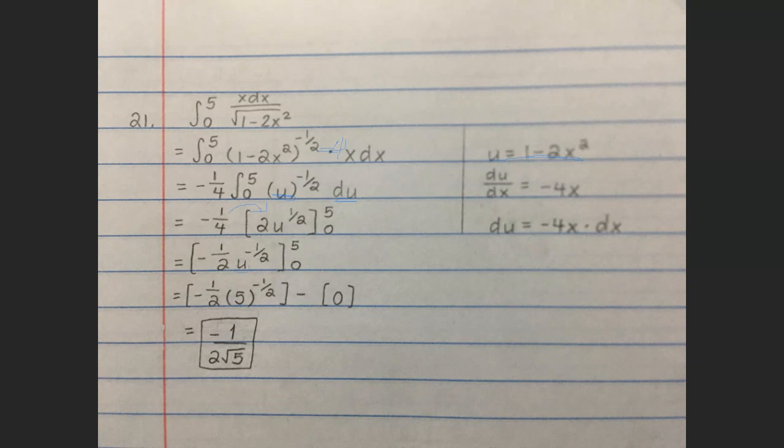Right, great. But when you use a u substitution, sometimes people change the limits. If x equals 0, u will be 1. If x equals 5, you substitute into this substitution. You could change the limits, or you have to change it back, 1 minus 2x squared for u. Yeah, but it's good. It's good you see your own mistakes.